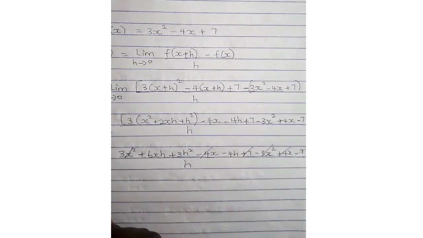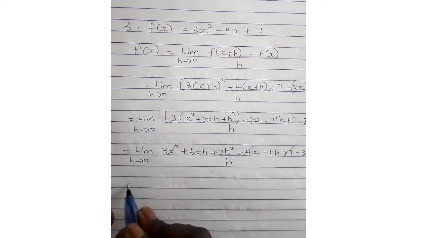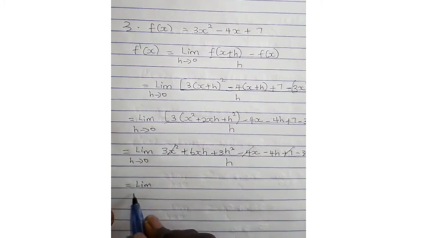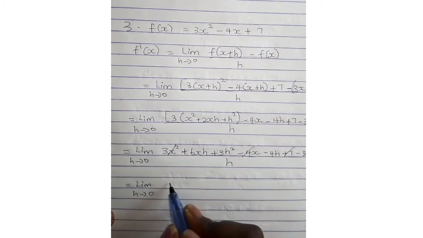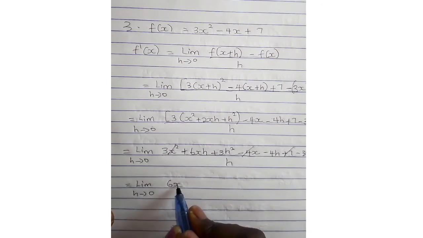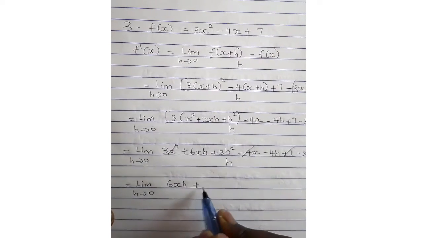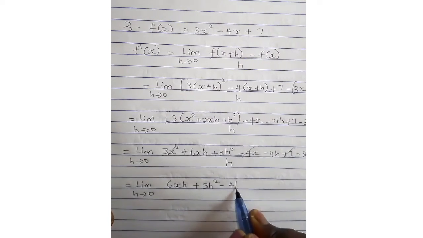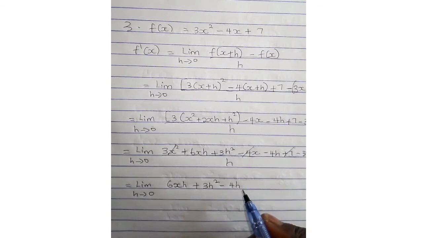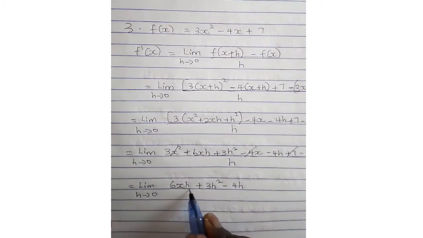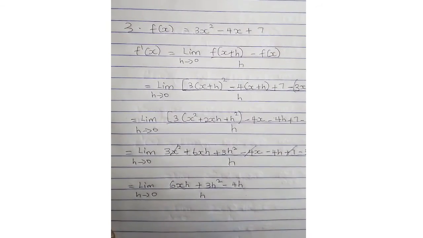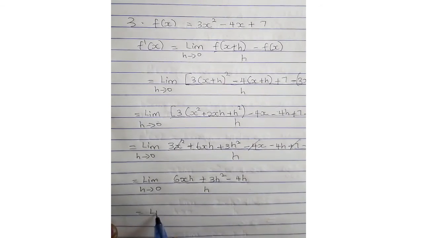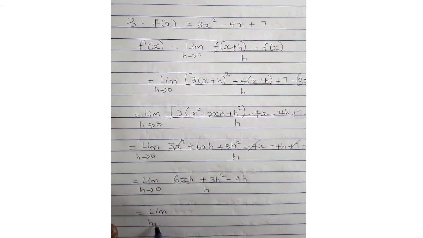So I'm just going to have the limit as h approaches 0. We're going to have 6xh plus 3h squared minus 4h. So this is what I'm going to have all over h. So we're going to divide all through by h. So we're going to have the limit as h approaches 0. So dividing all through by h is going to cancel this.